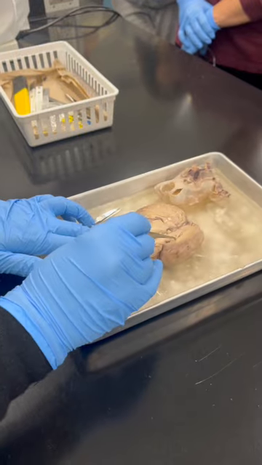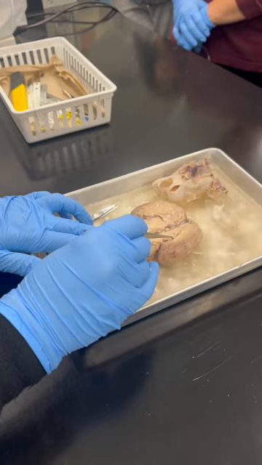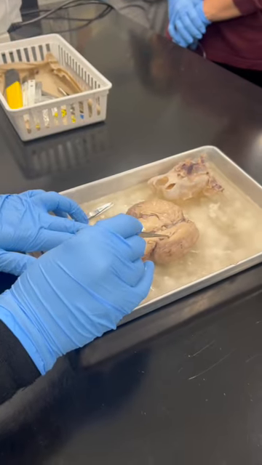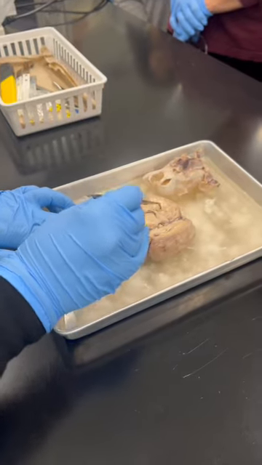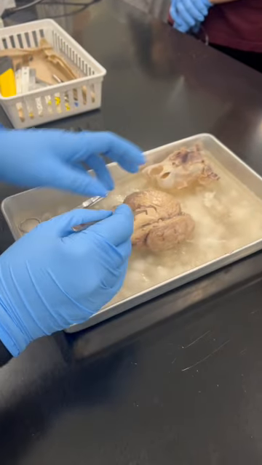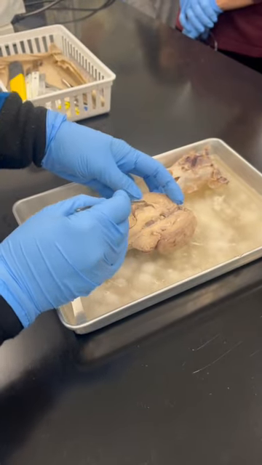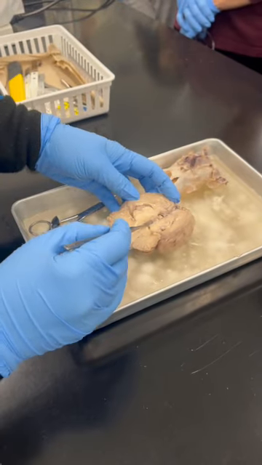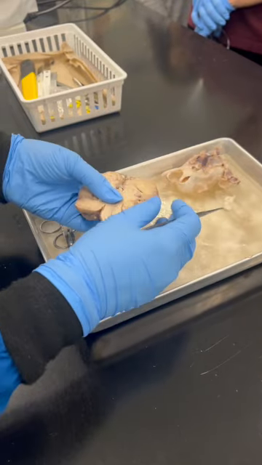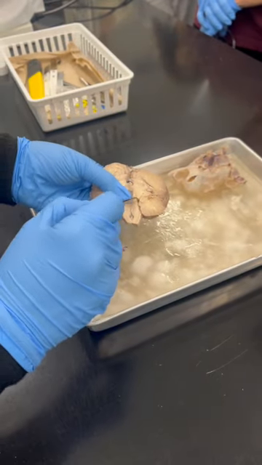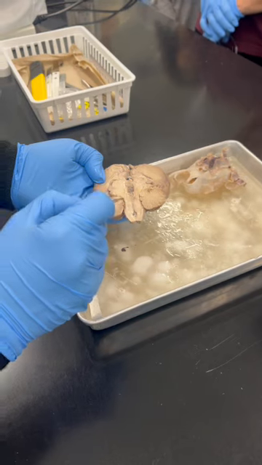Then here this cavity, what is this one? Ventricle. What ventricle is this? Lateral ventricle, on both sides. Then this one over here, what is that? Third ventricle. Then it's coming down. You see this canal-like structure over here? This one is the aqueduct, on both sides.